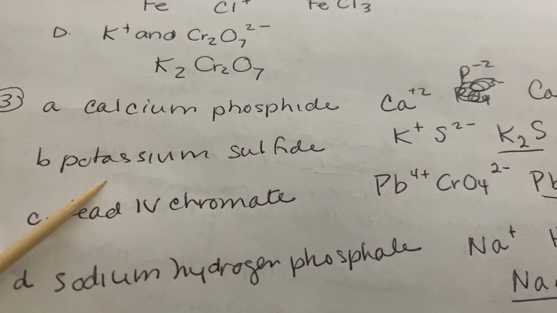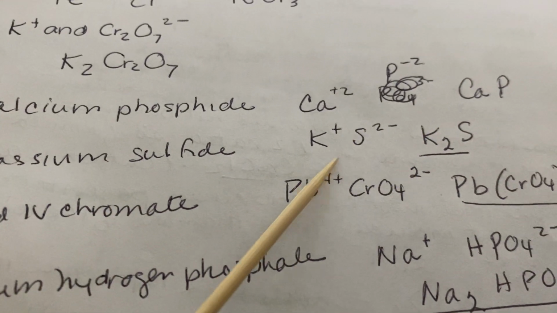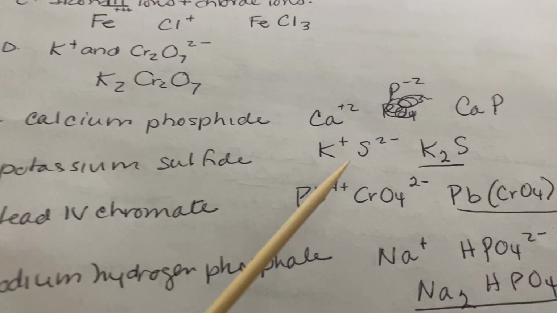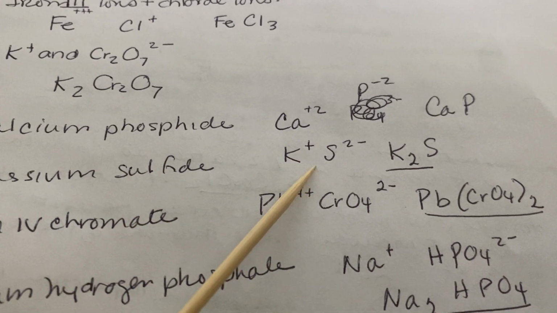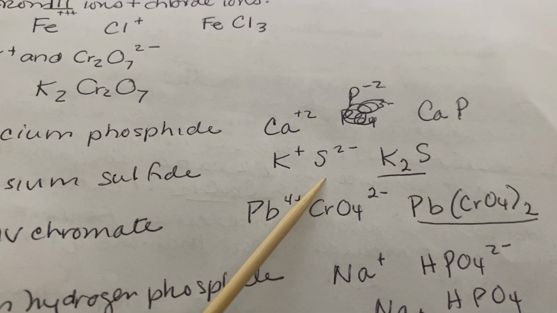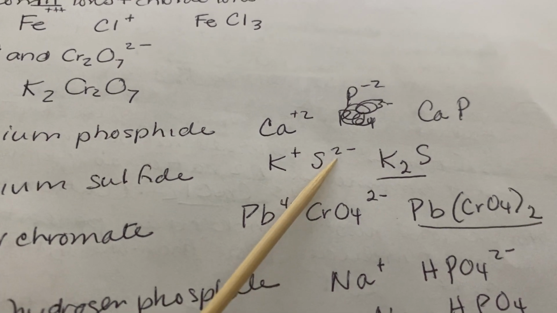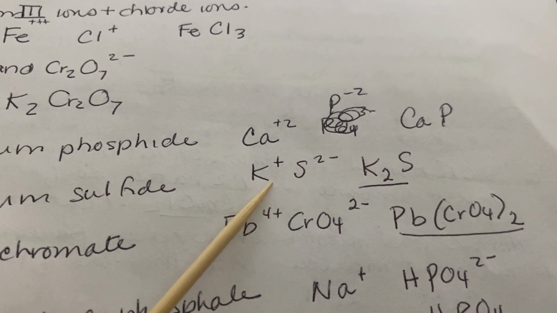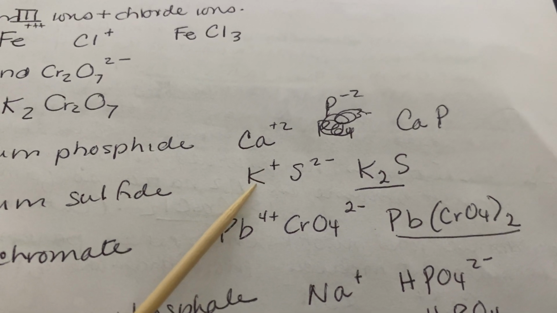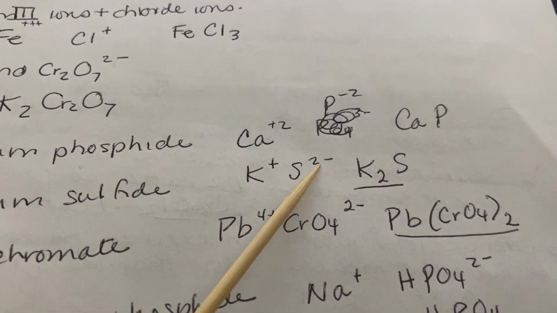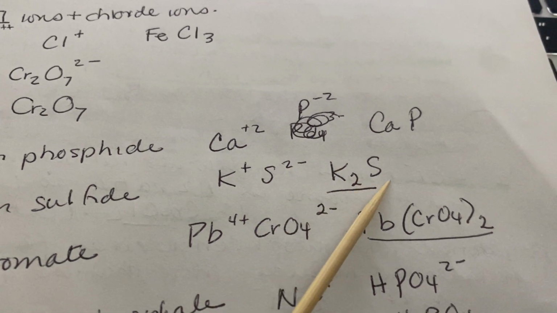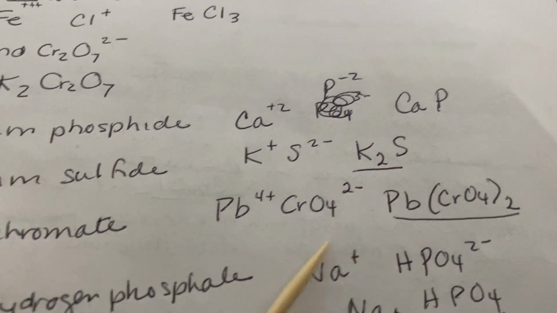So now we have potassium sulfide. Well, potassium is a K, and it's only +1. And sulfide is a -2. So how do you put these together? How many of these are we going to need? You're going to need 2 of these potassiums to equal 2 of these negatives, right? So it'd be K2S. Pretty easy.